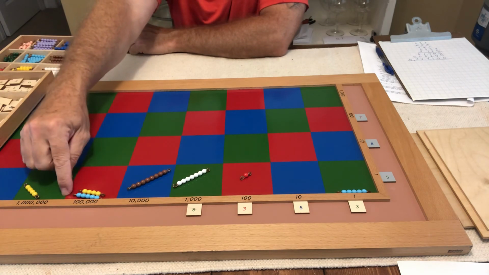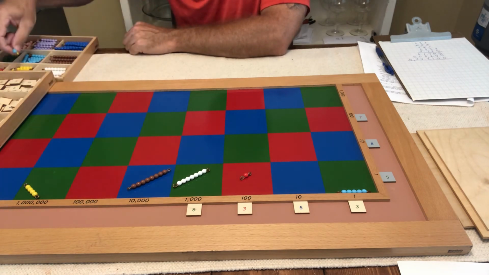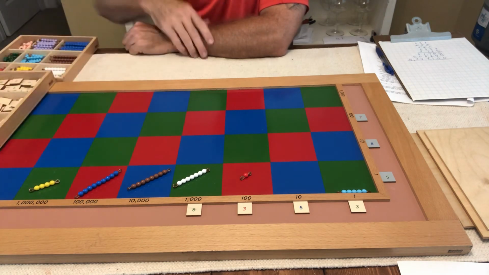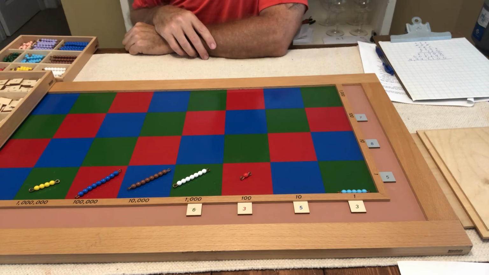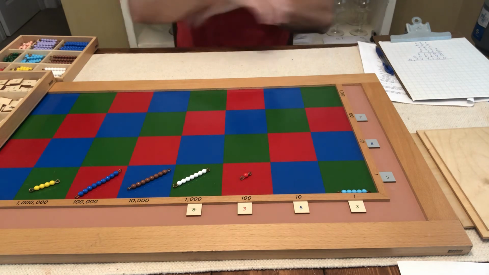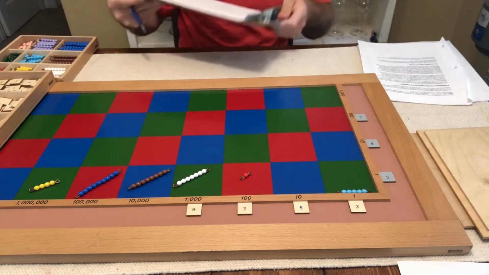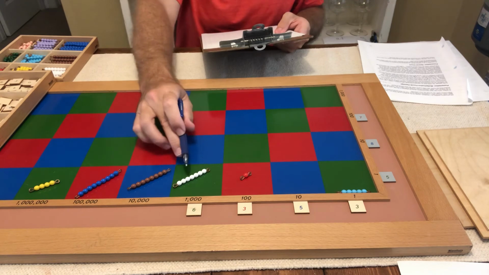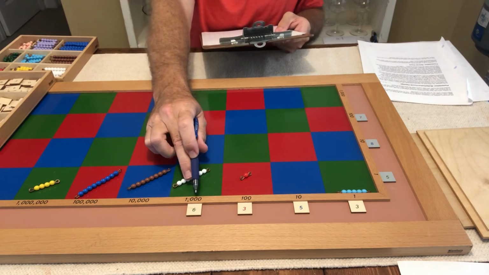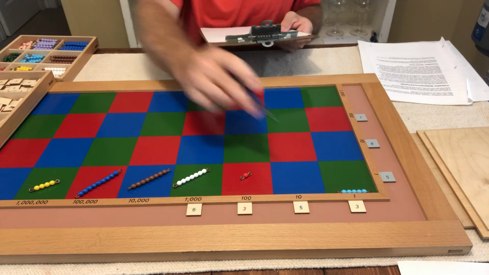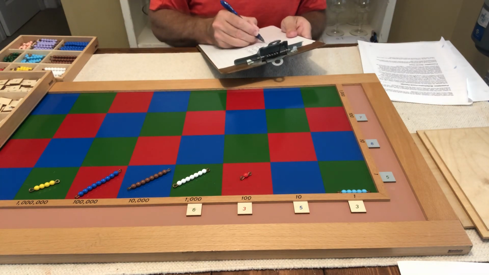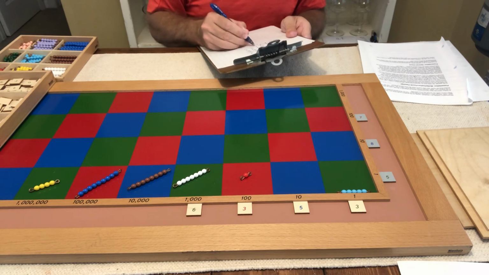This is 4 and 5, which is 9. And there's no exchanging to be done here. So this is our final product. Our final answer is 4,987,105. I'm gonna write that down. 4,987,105.